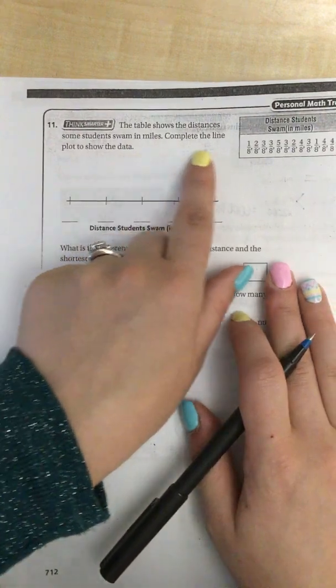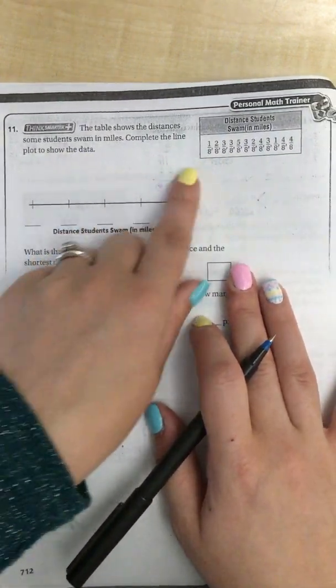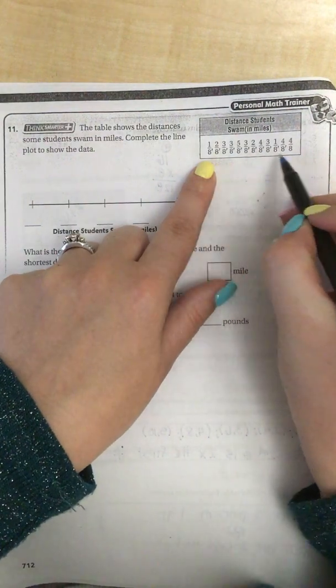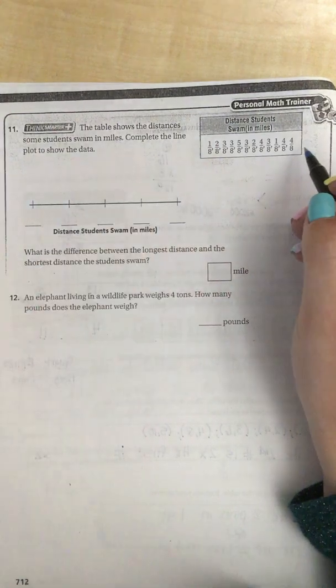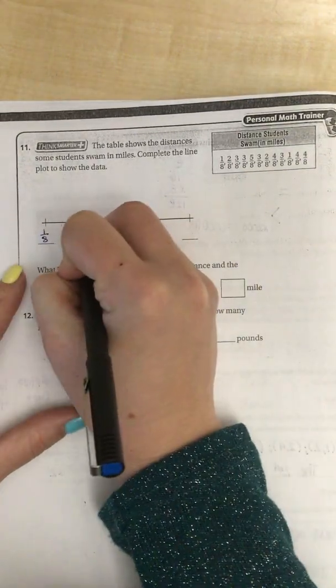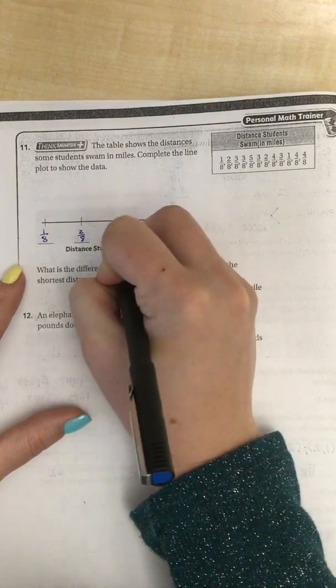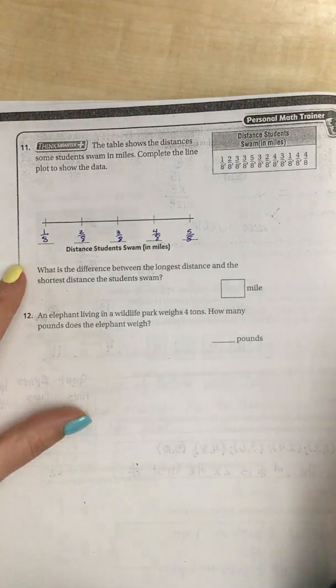All right, moving on. Question 11 is another line plot. The table shows the distances some students swam in miles. Complete the line plot to show the data. So it looks like we have 1, 2, 3, 4, 5 eighths. And so our labels will be 1/8, 2/8, 3/8, 4/8, and 5/8.